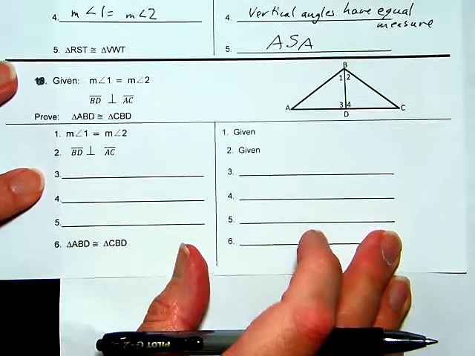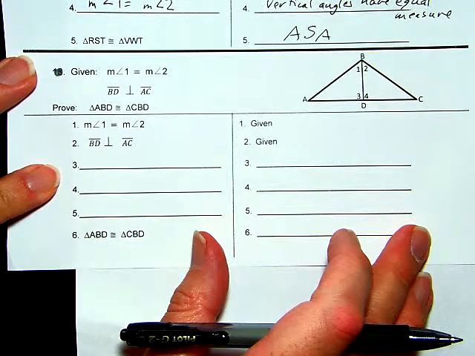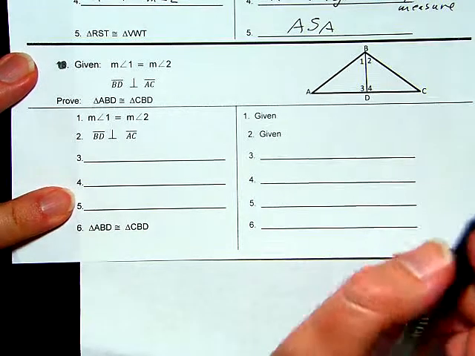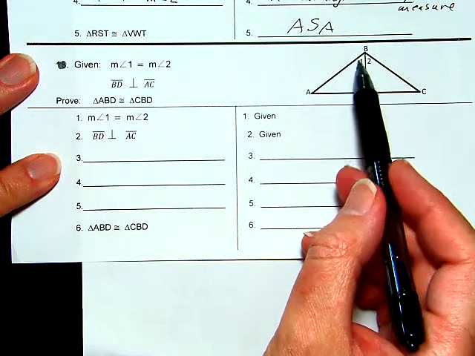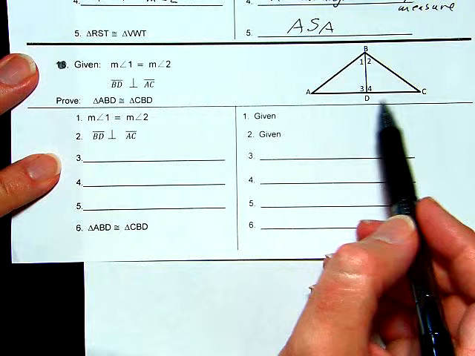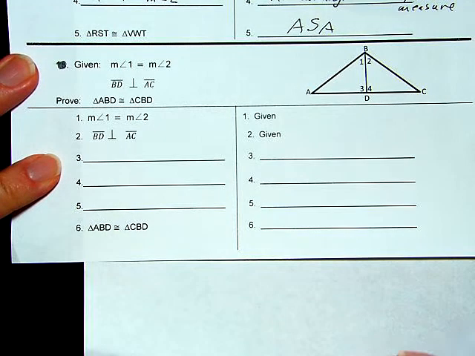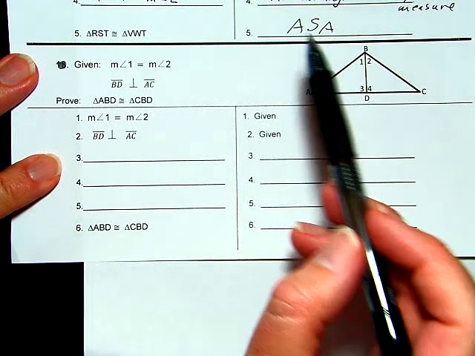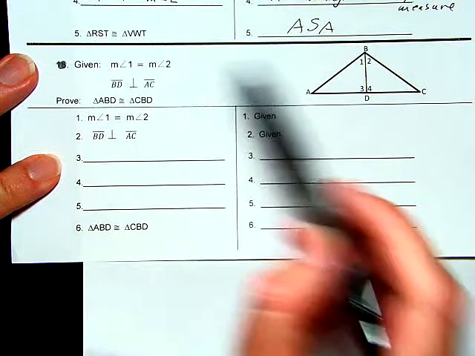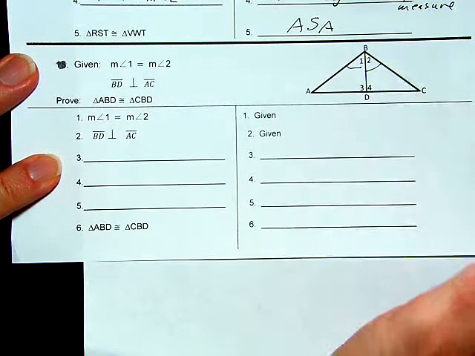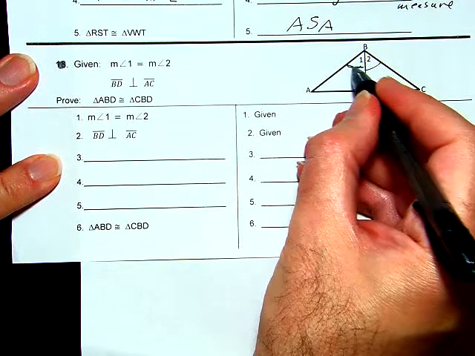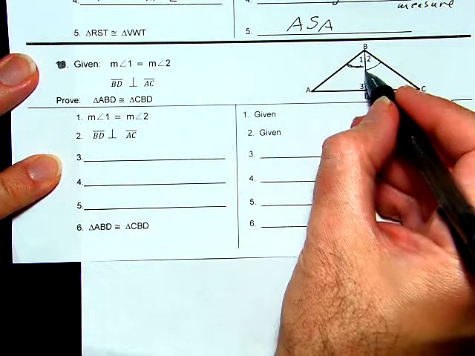We can move on to the last problem here, and let's look at this proof. We're given two triangles, one on the left, one on the right. In that way it looks very similar to the first problem on this page, but we're given some very different information. Here we're given that the measure of angle 1 equals the measure of angle 2. Okay, so we could denote it in that way. Each of these two angles are congruent.